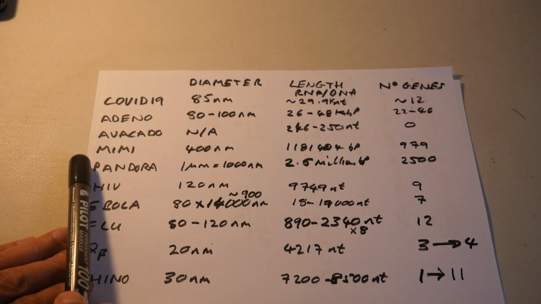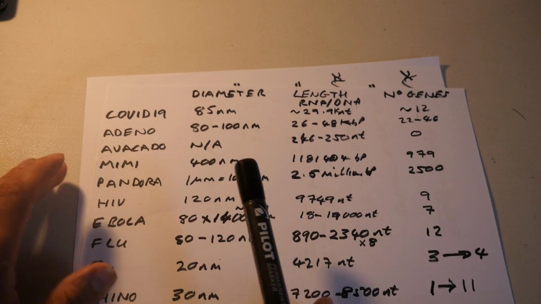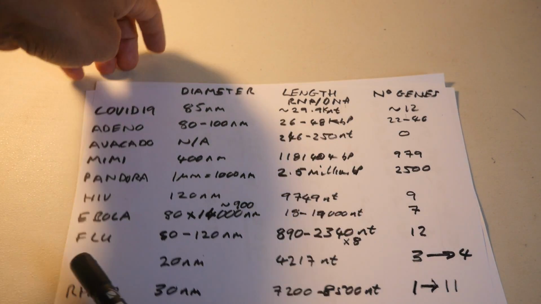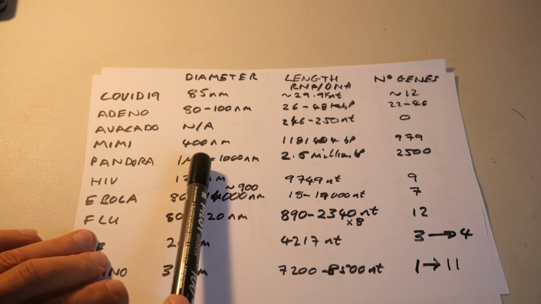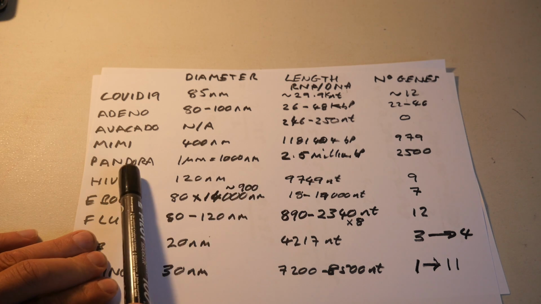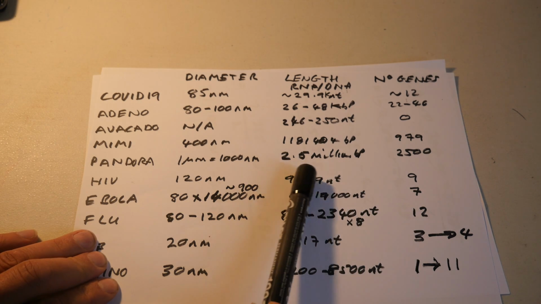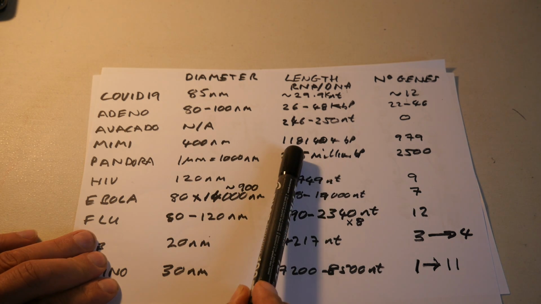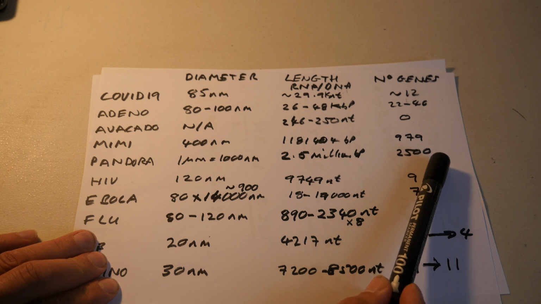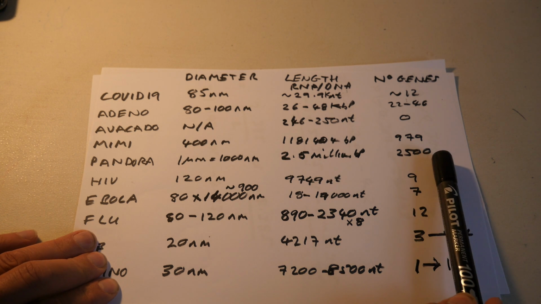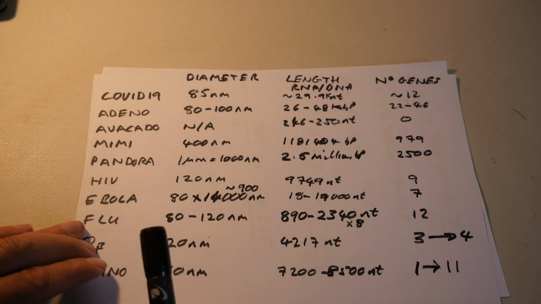These are the world's biggest viruses, called Mimivirus and Pandoravirus. They are hundreds of nanometers, up to 1,000 nanometers long. They have literally millions of base pairs. That one has 2.5 million, that one has 1.1 million, and they have thousands of genes. That one has nearly 1,000, and that one has 2,500.